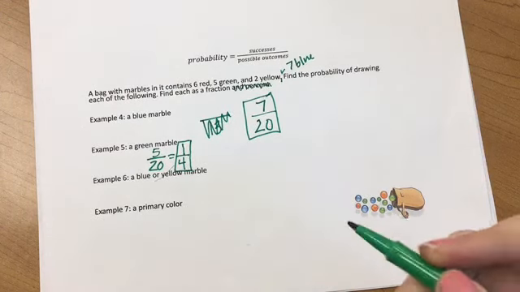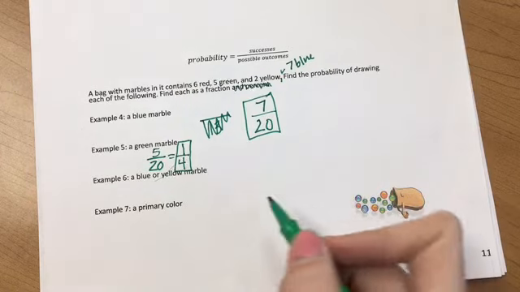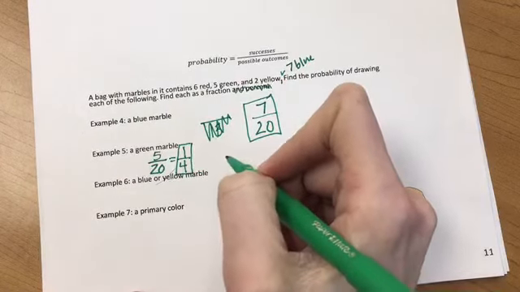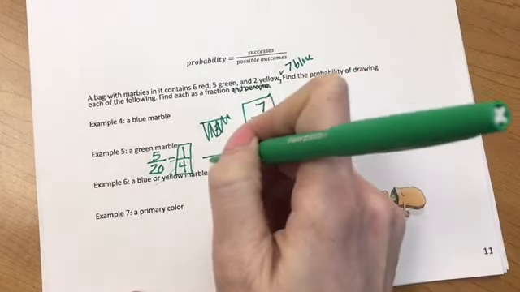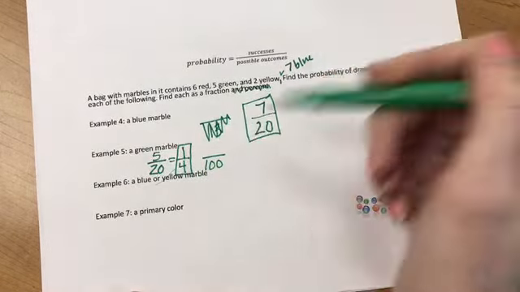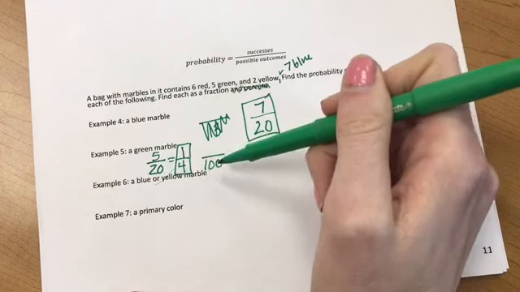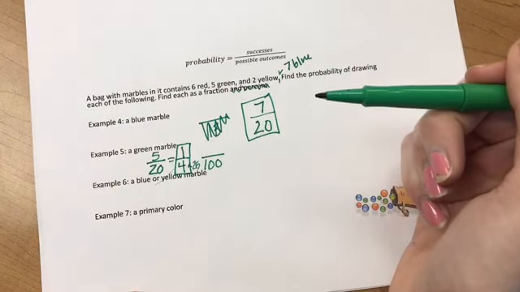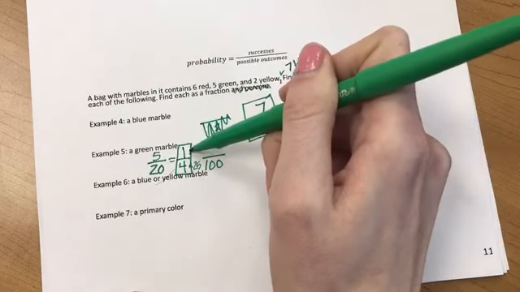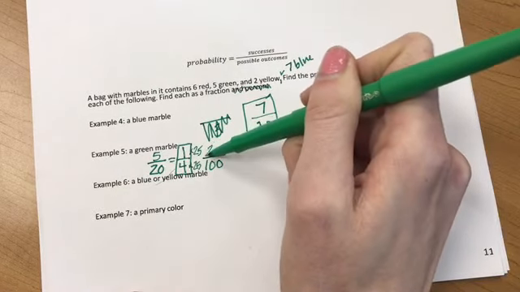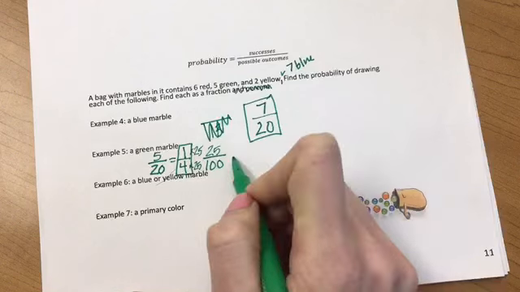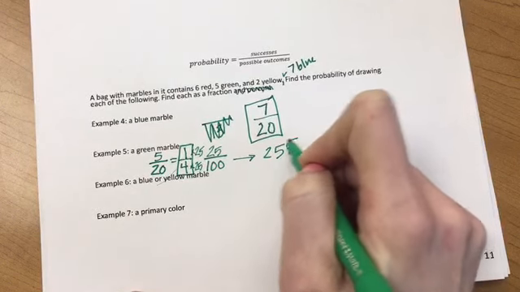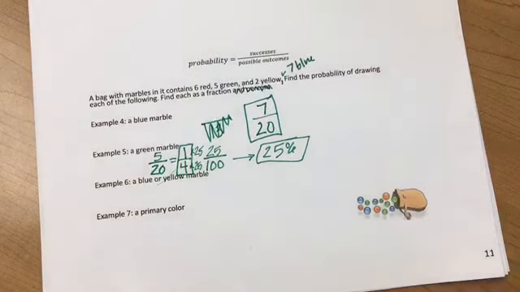And again, for this one, let's change it to a percent just for a little practice. So some of you might have this memorized, what this says as a percent. You can just write it down. Otherwise, change that denominator to 100. 4 times what is 100? 4 times 25, right? Think of 4 quarters. And 1 times 25 is 25. 25 over 100 as a percent is 25%. So there's a 25% chance you'll pull out a green marble.